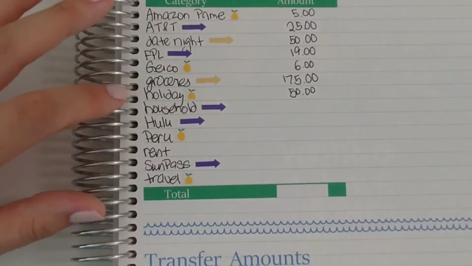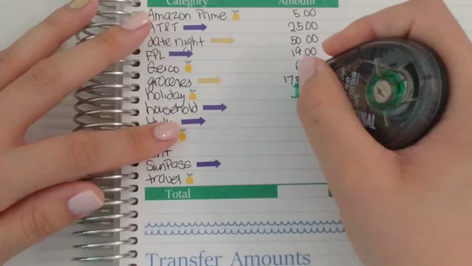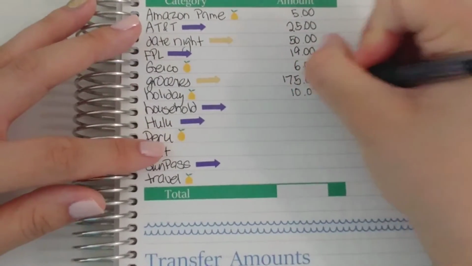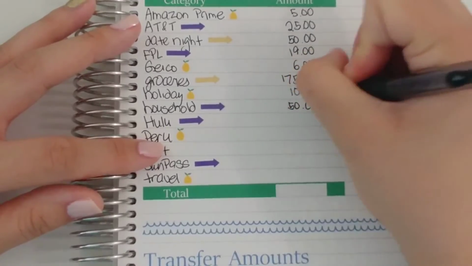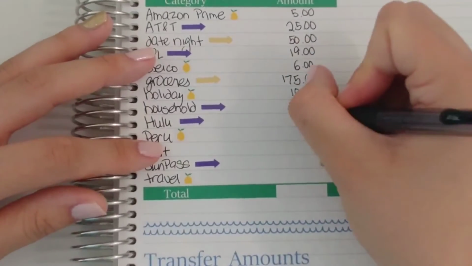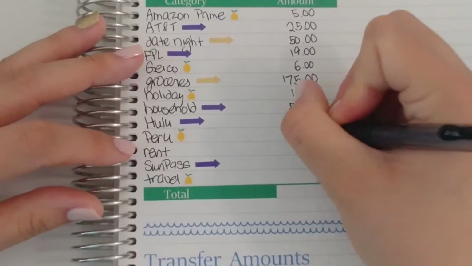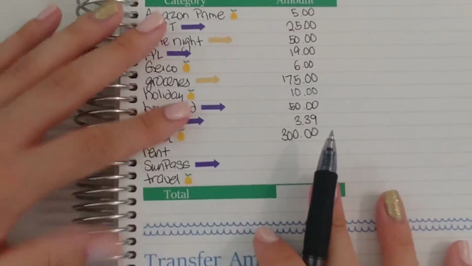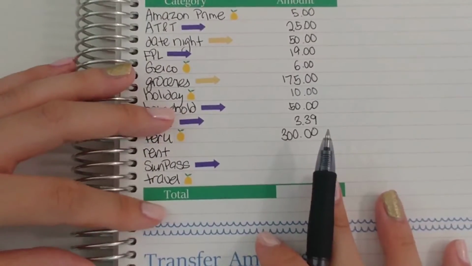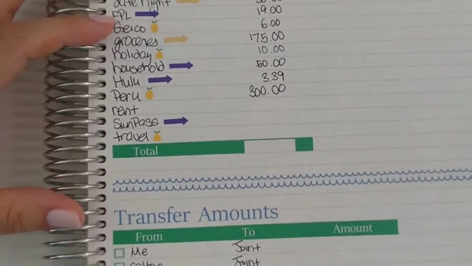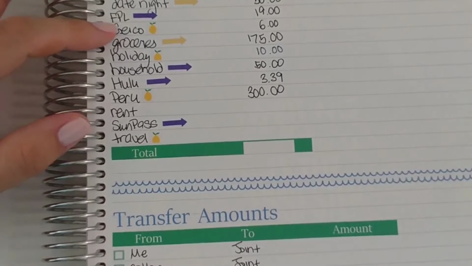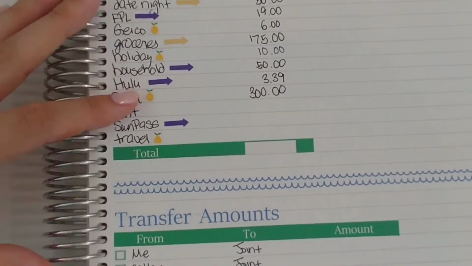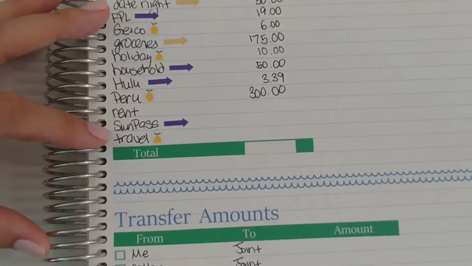Let's see. So Holiday only gets 10. Household gets 50. Hulu is $3.39. Peru, which we're still saving up for Peru. We're not going to go anytime this year. Hopefully next year if things are looking better. But because both Colton and I still have an income, we're still going to move on as normal until that income drastically changes, which hopefully it won't.